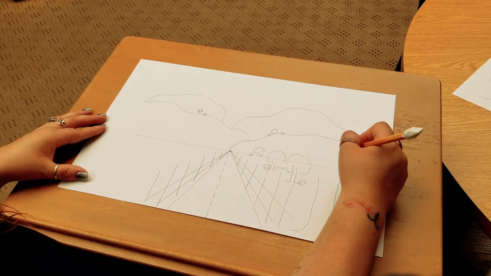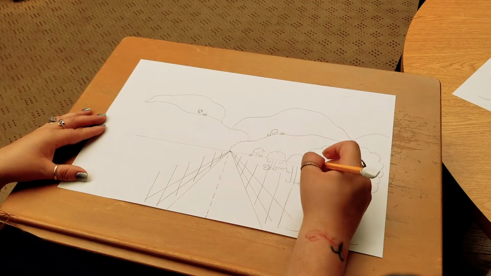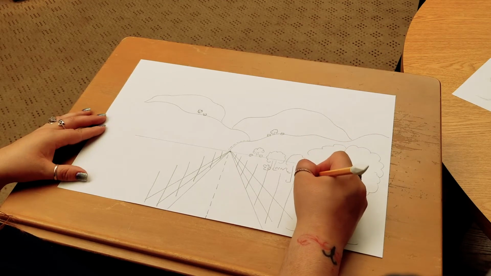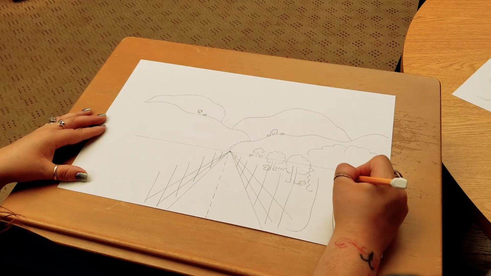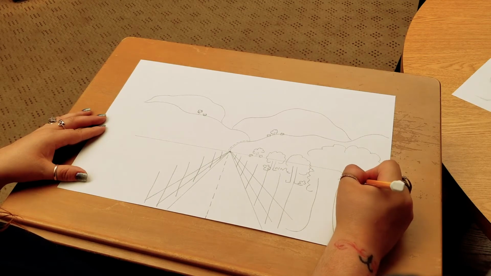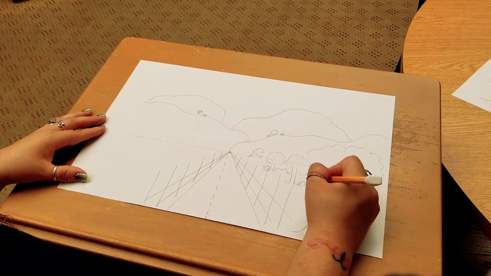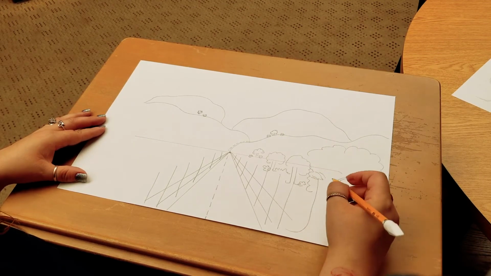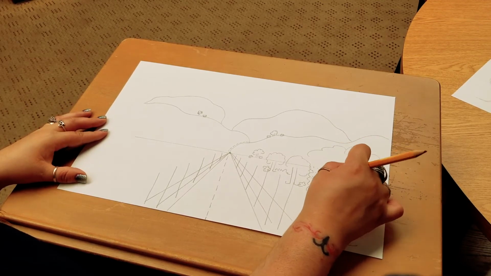That's giving her an idea of when she should start making things a little bit bigger. Aha, that's why we brought in the eraser.